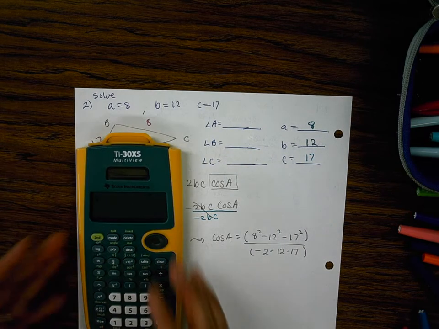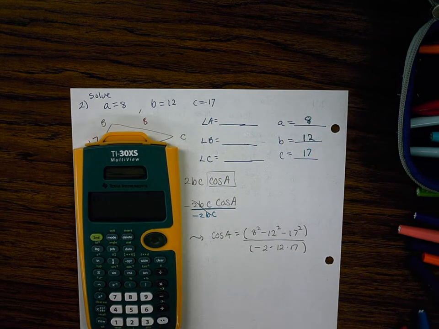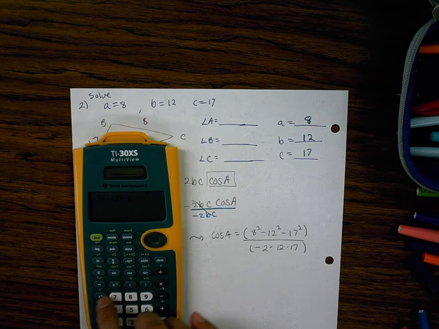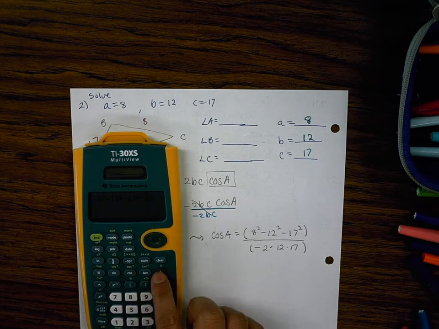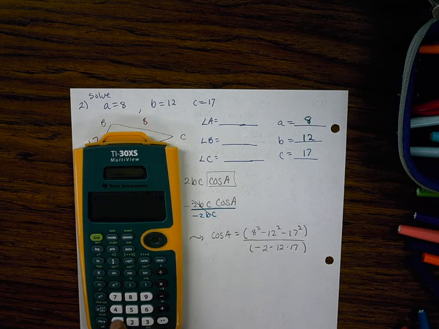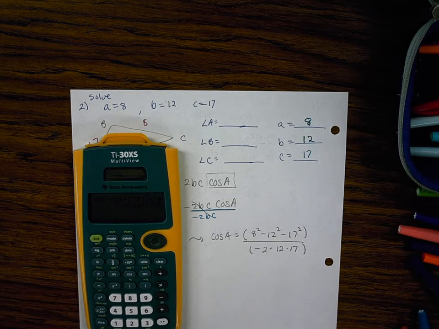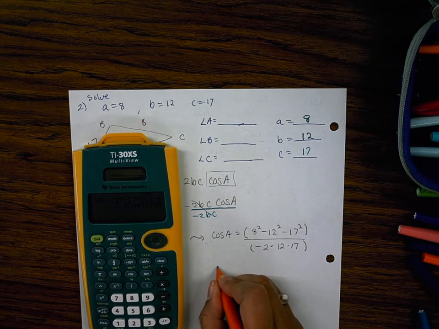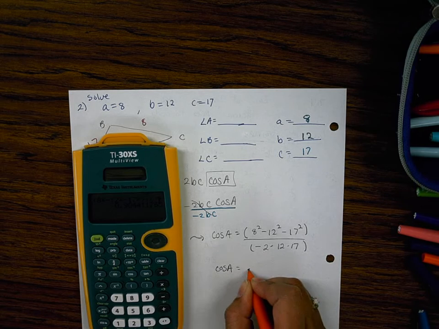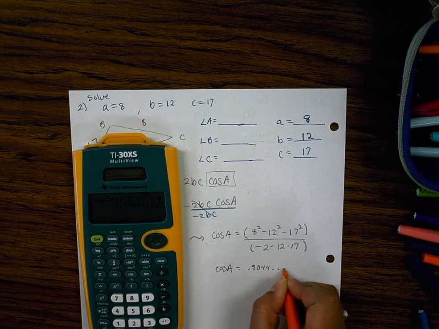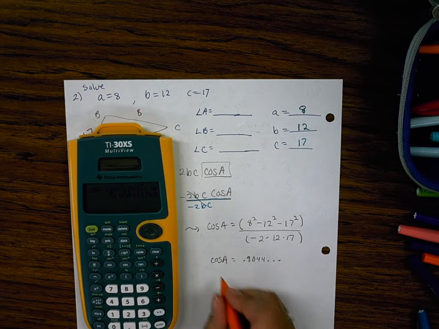All right, so go ahead and plug that in. We have no decimals on that one. Might be a little easier. So don't forget, open parentheses, 8 squared minus 12 squared minus 17 squared, close parentheses, divide, open parentheses, negative 2 times 12 times 17, and close. And you end up with 0.9044, blah, blah, blah. So cosine of A equals 0.9044 dot, dot, dot.